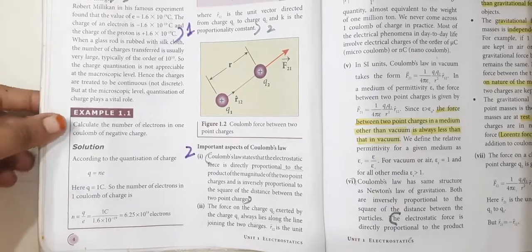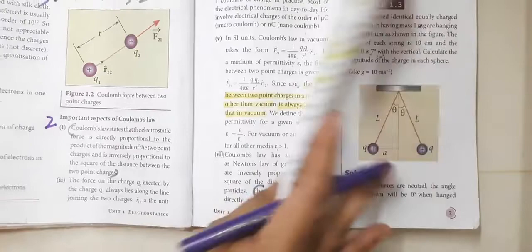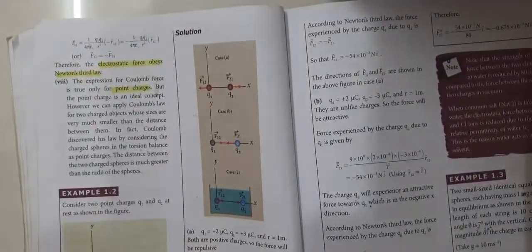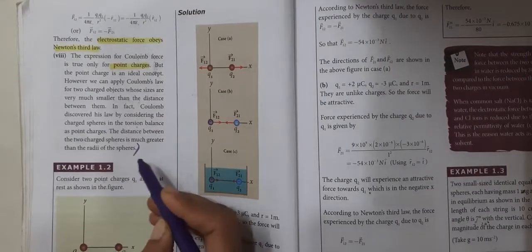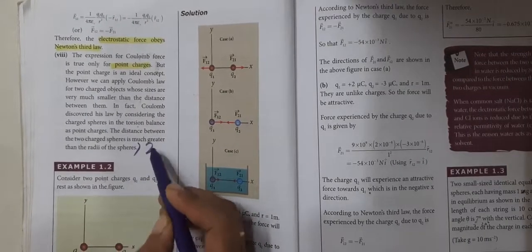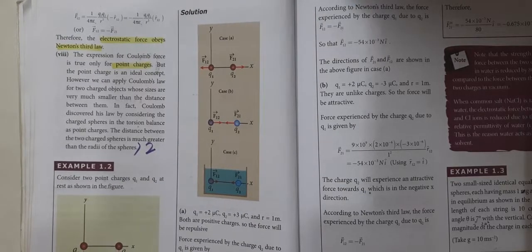Okay, from here till here, 7 points are there. Okay, this is long answer 2. The important points alone you can note.